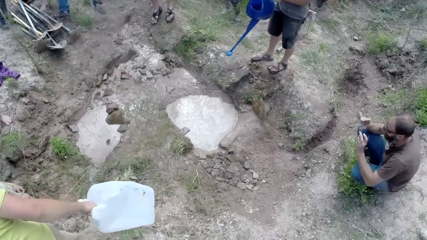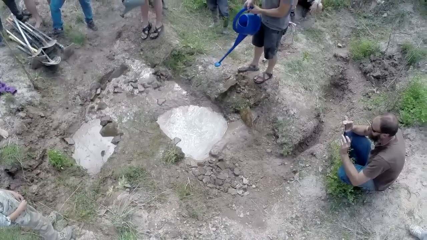Now it's really tiny. You're a cat meowing down there. Now it's two-dimensional.